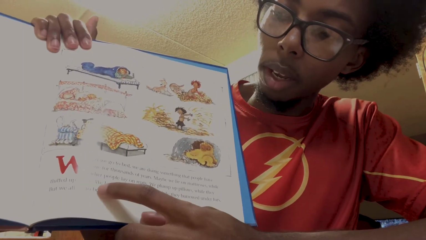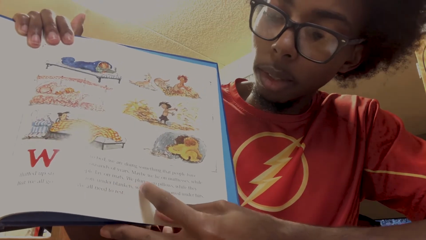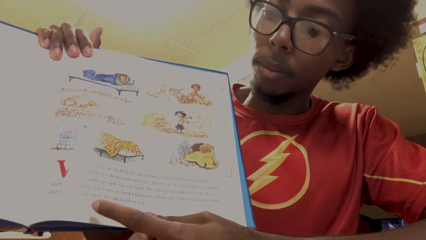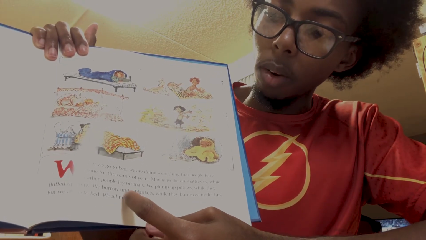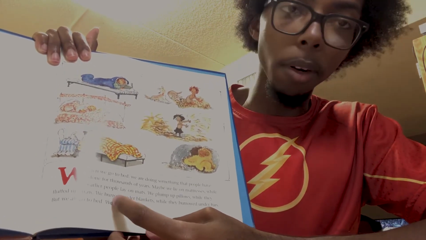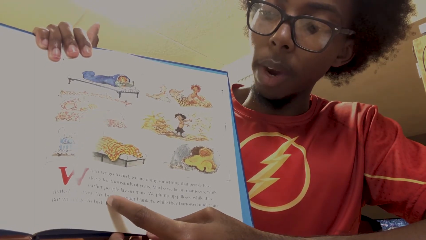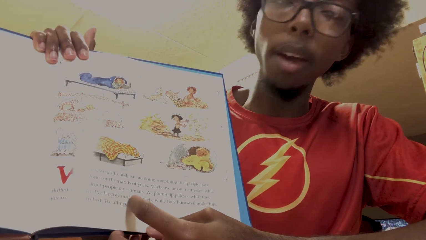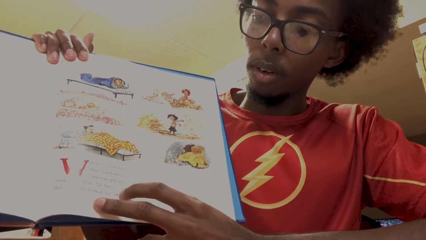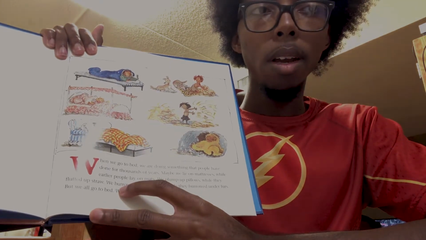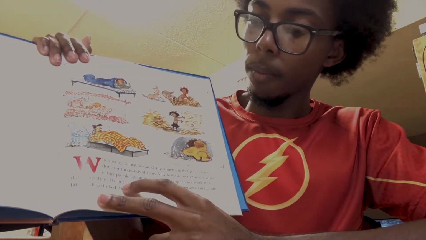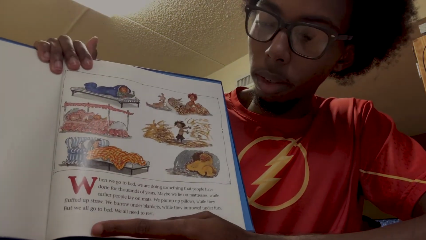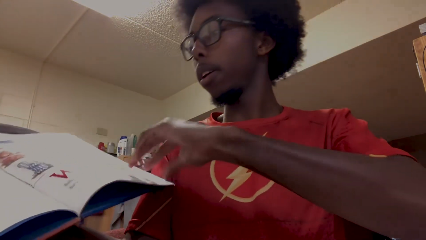So let's read it. We burrow under blankets while they burrowed under furs. Now, which word besides burrow is a direct relation to the word burrow? Okay, under, right? So we know when we burrow, we go under something. Anything else? Okay, we can move on.